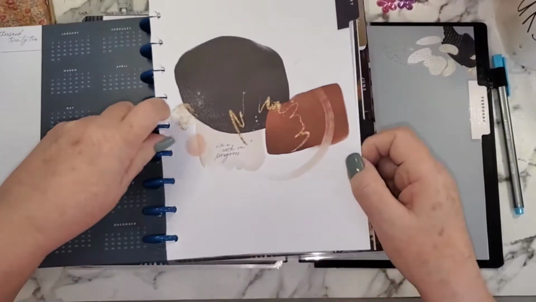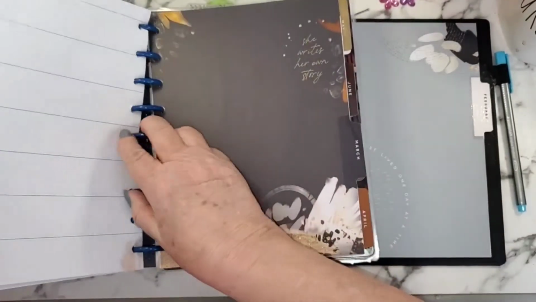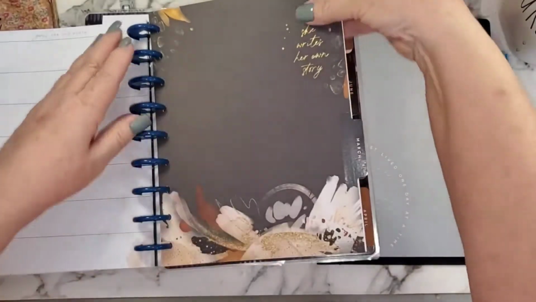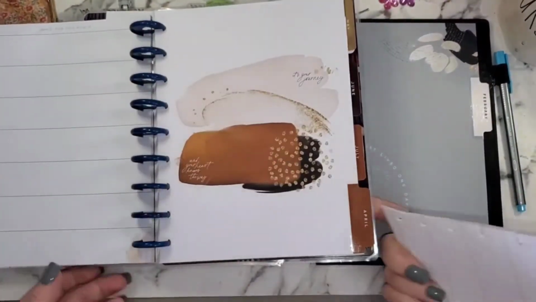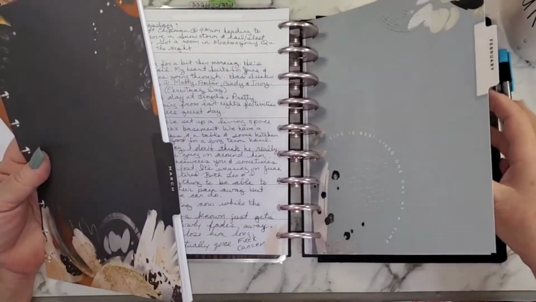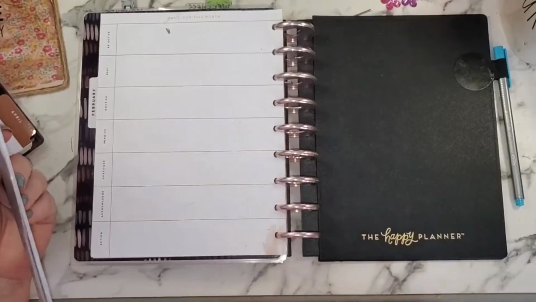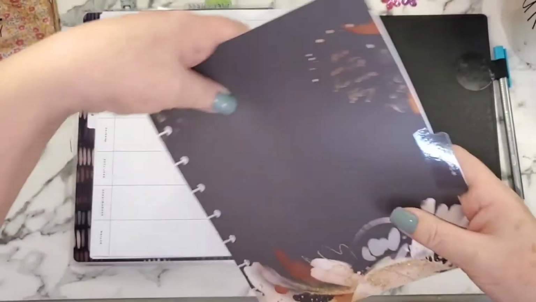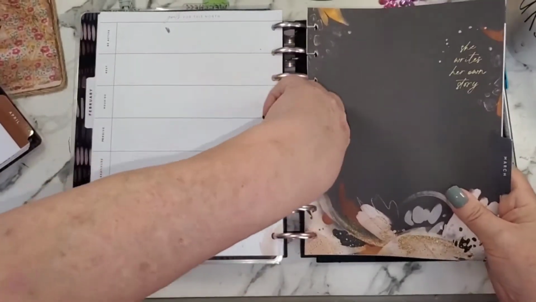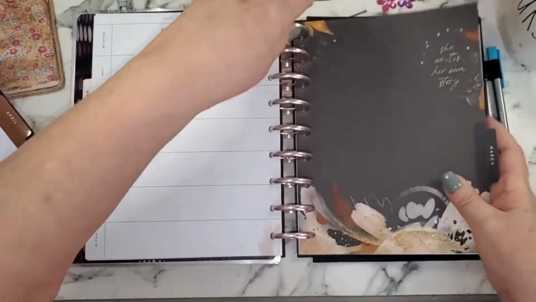I'm not sure if I'm on camera and you guys can see what I'm doing. But put it in here, then flip over and take April or March to April. So take March and put it behind February, and that should be the last page in my planner. There. Alrighty, guys. So that part is done.